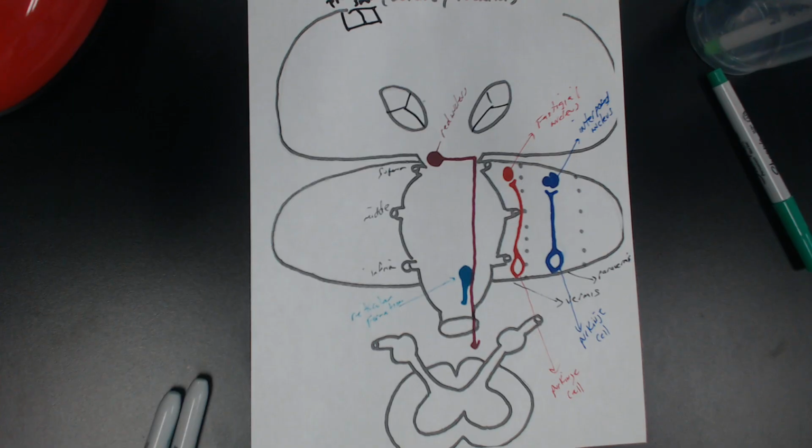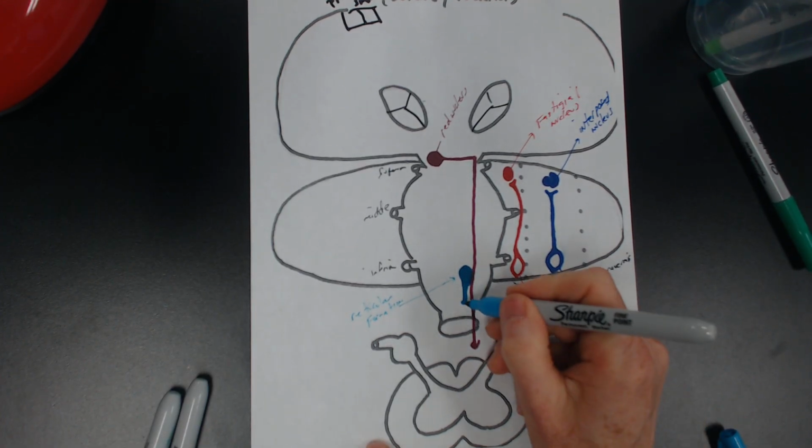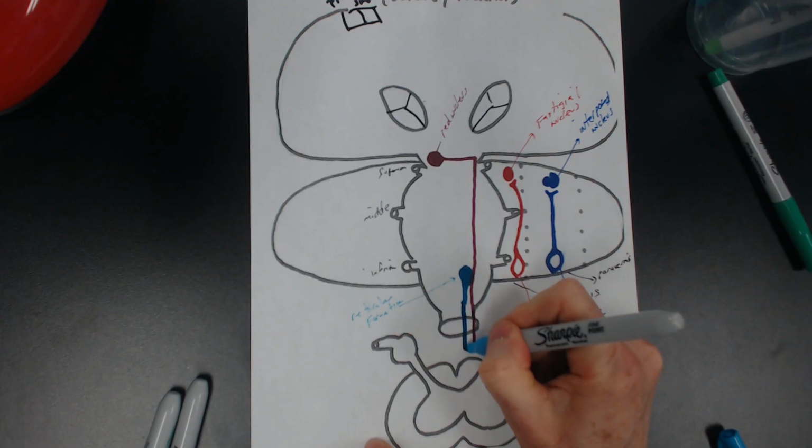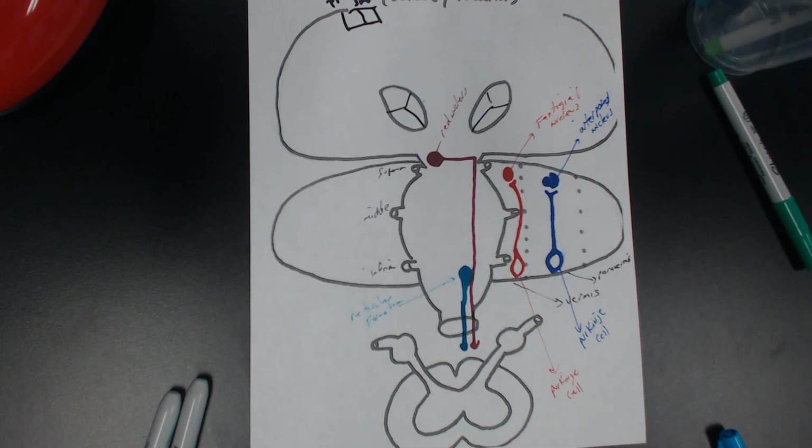Coming out of the reticular formation, we have axons that come straight on down, no decussation. That's your reticulospinal tract. And those are all the major players.